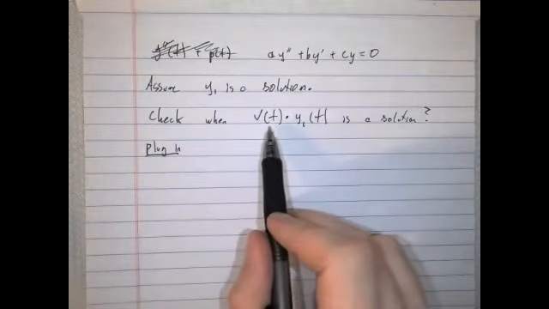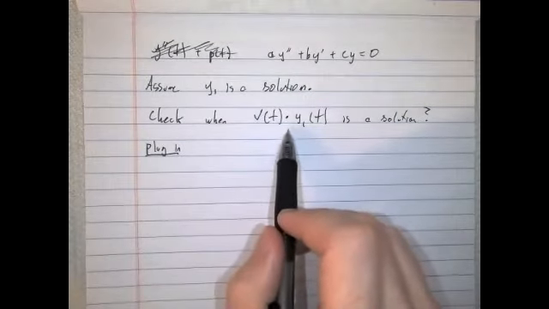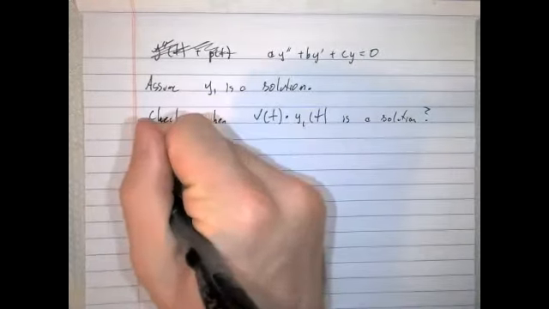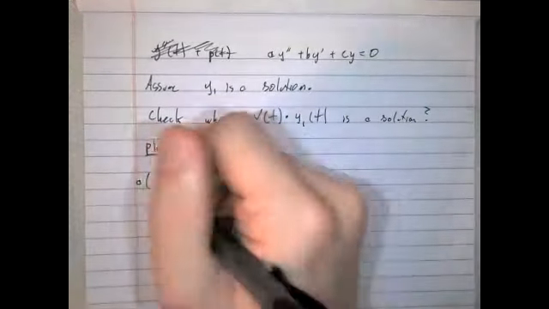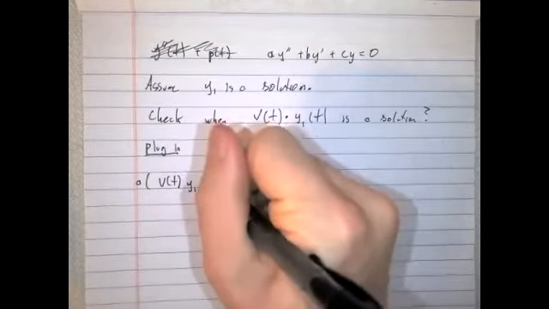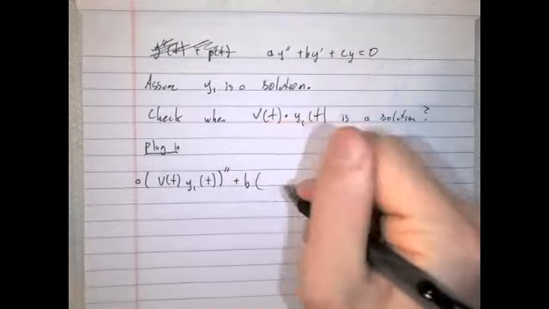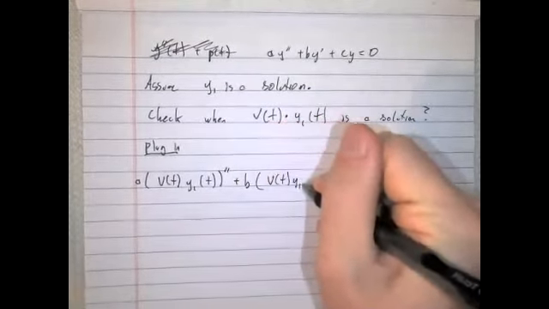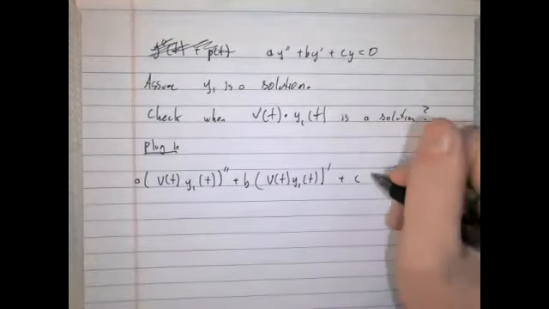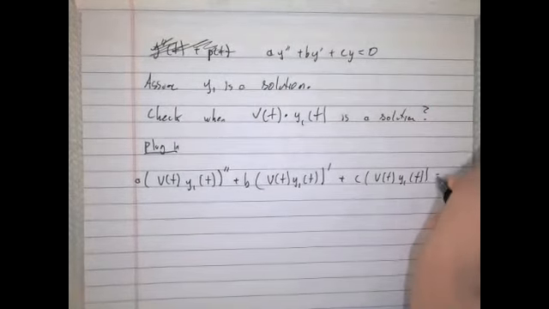So we're going to get a lot of terms, and for the second derivative we're going to have to do two copies of the product rule. But we eventually get a (v(t) y1(t))'' plus b (v(t) y1(t))' plus c times v(t) y1(t) is supposed to be 0.